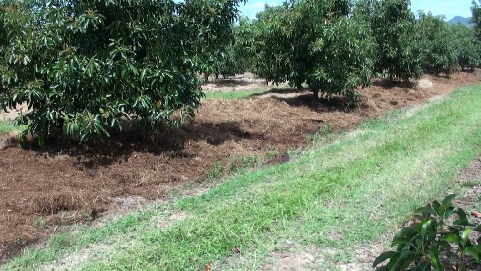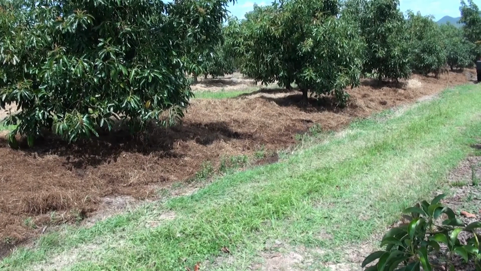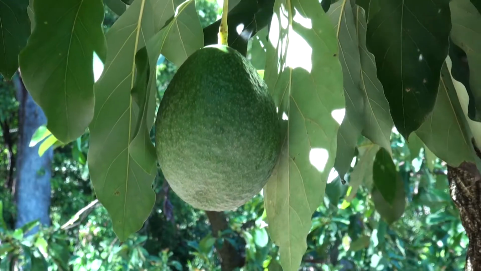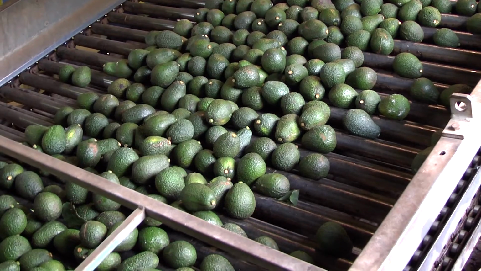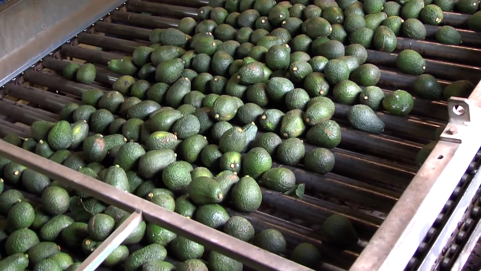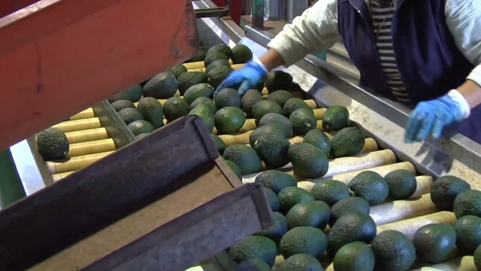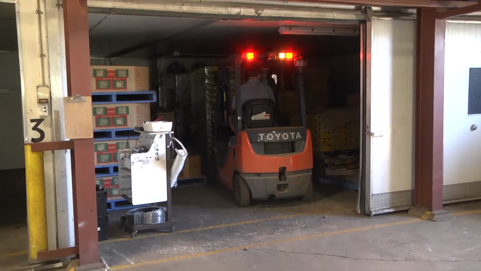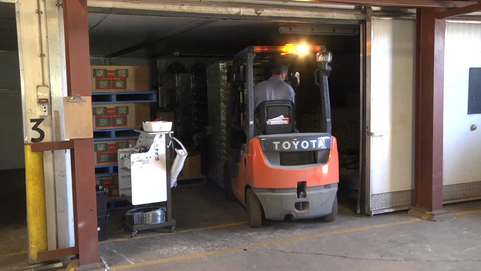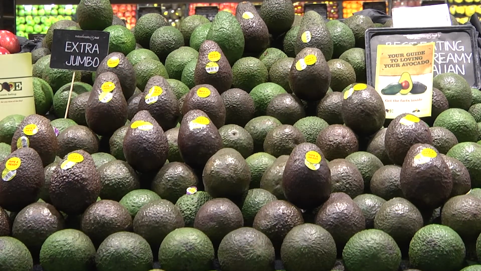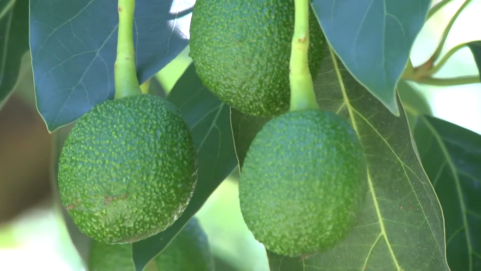Maintaining healthy soil is one of the keys to tree health and productivity. A published study on avocado found the use of mulch increased yields by 23% and increased fruit weight by 7% over 3 years. At 2017 prices, this means an extra income of $15,000 to $20,000 per hectare.